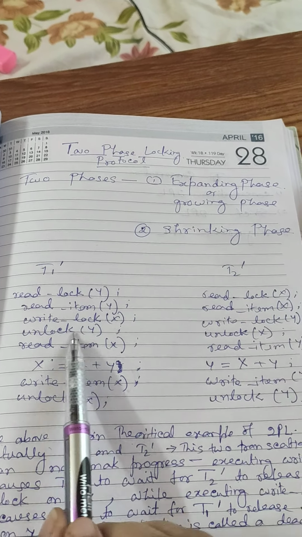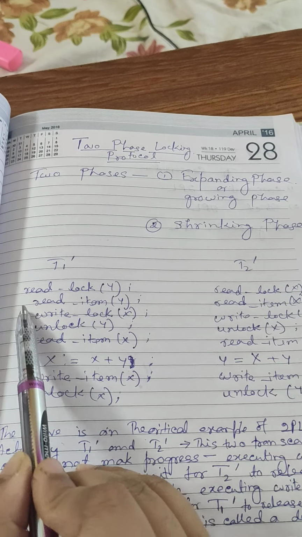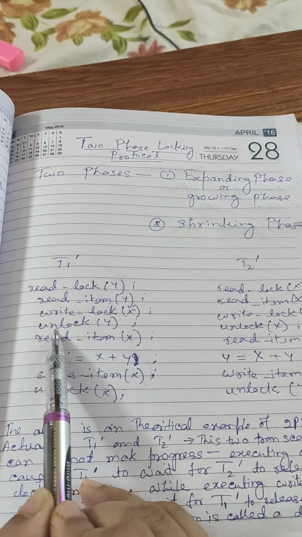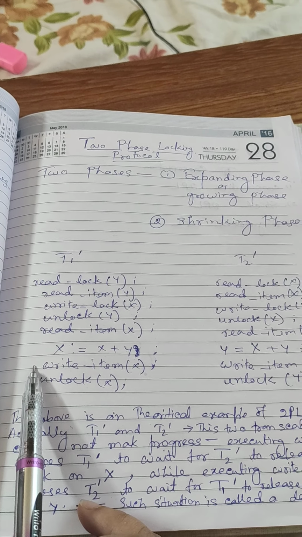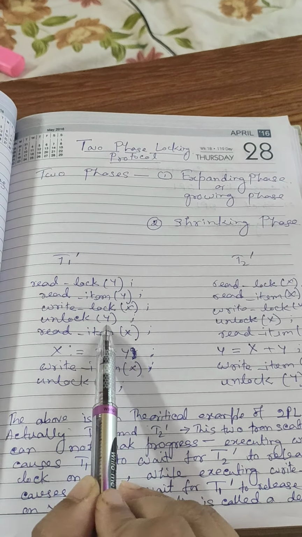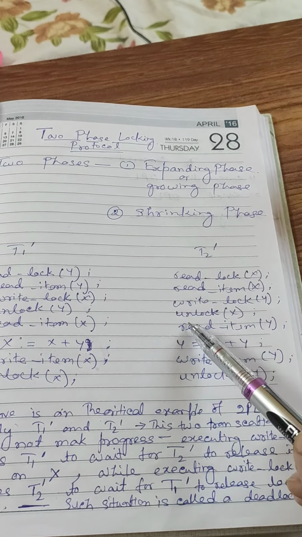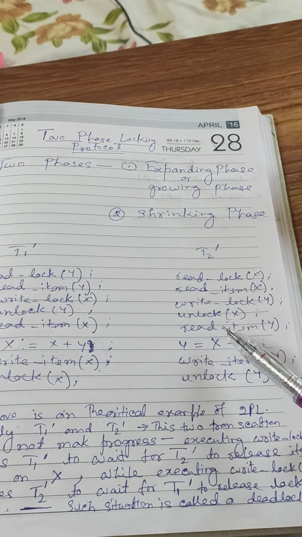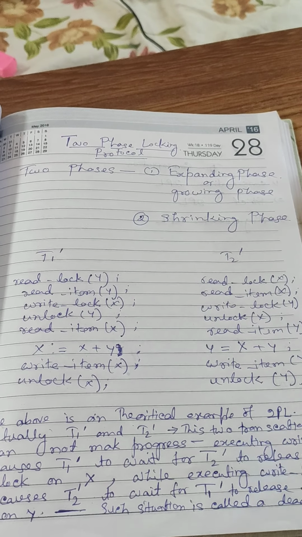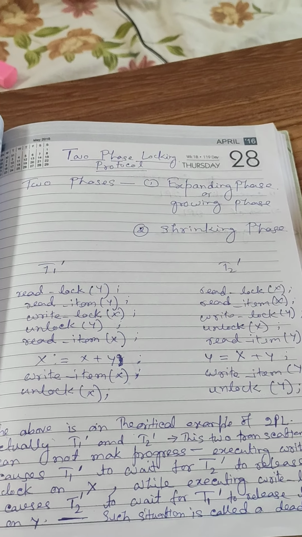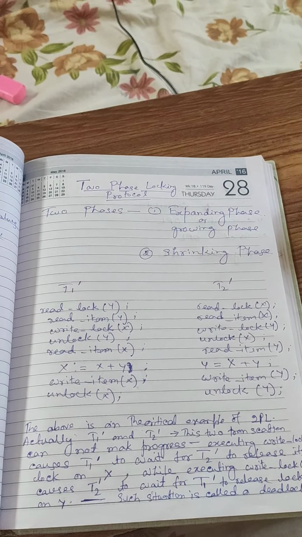Up to this point is the growing phase, and when it unlocks, no other lock can be issued by transaction T1'. So it releases Y and then releases X. Here also, transaction T2' unlocks X and then releases Y. No other lock will be issued once the shrinking phase has started.